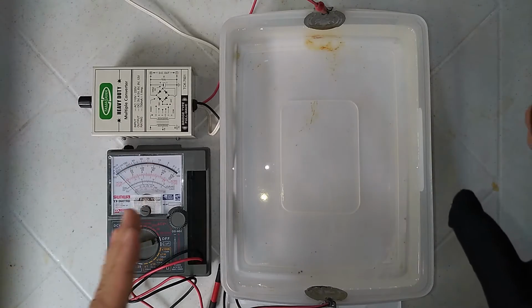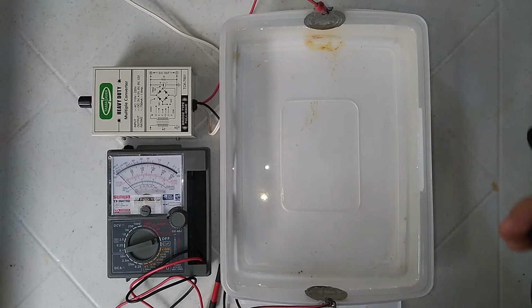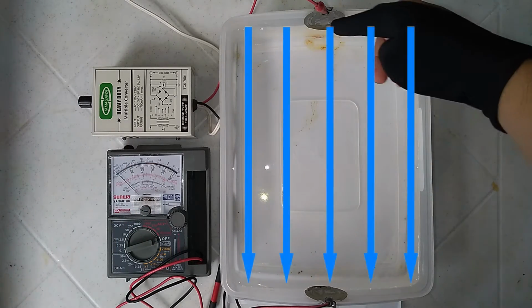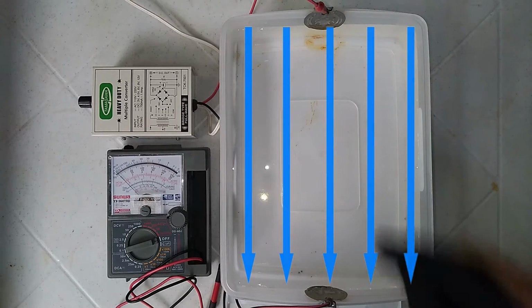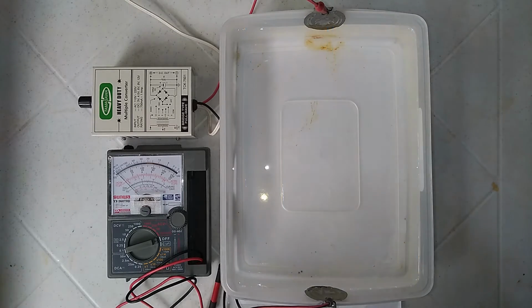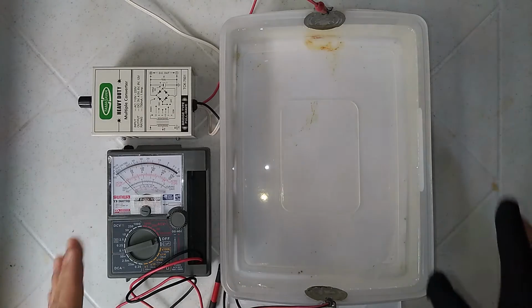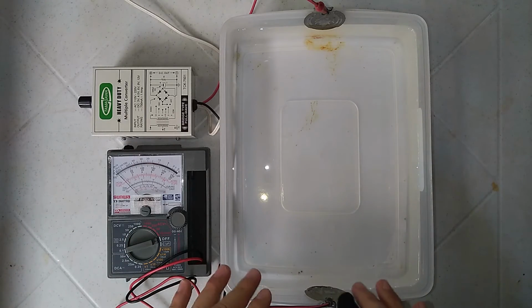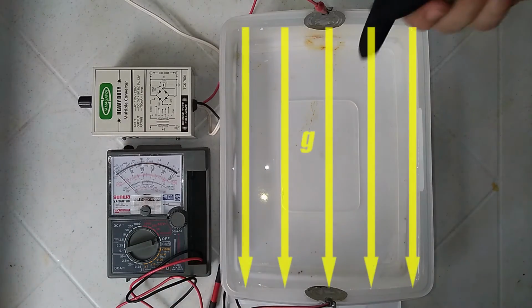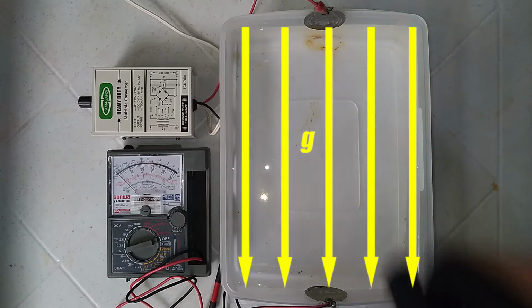Okay, we can visualize the electric field pointing from the positive terminal downwards towards the negative terminal. We can compare this to the gravitational field. Alright, if this portion is the ground, then the gravitational field points downwards towards the ground.